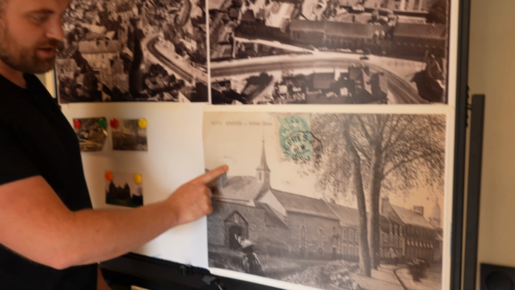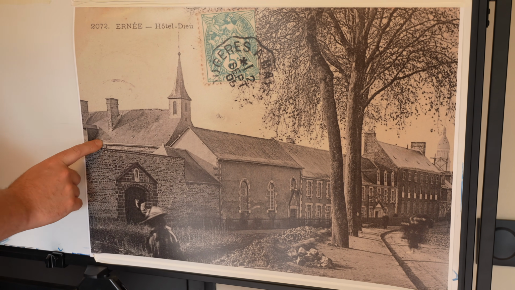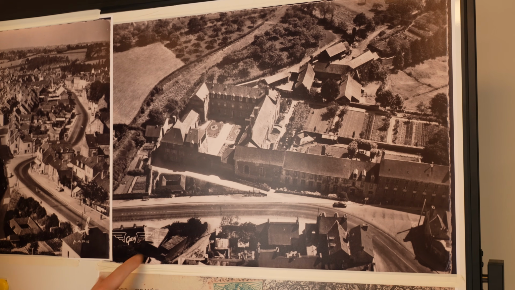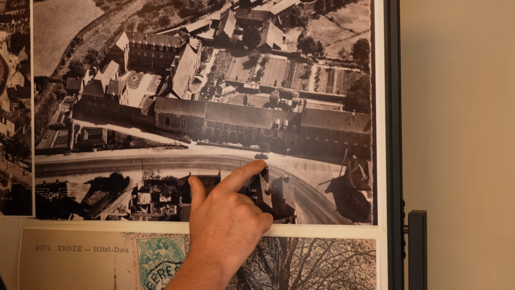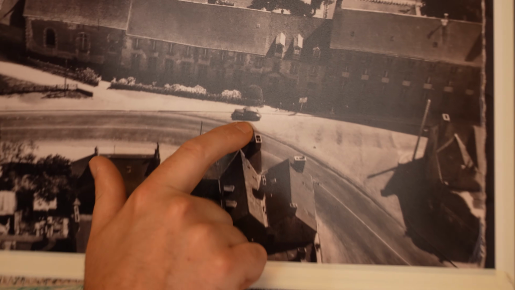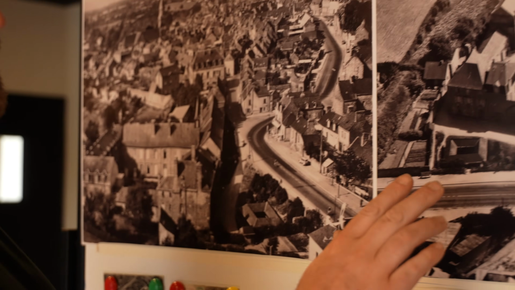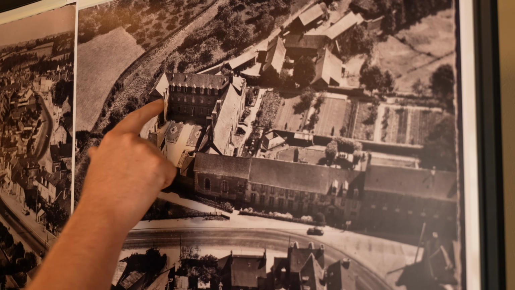This one was actually taken in 1946, so after the war. This one I'm not sure of. I think it might have been the 50s or the 60s, taken from an aeroplane. Mind you, look at that car. That is more like the 50s. And this one is probably around the same time as well. But what's really interesting about this one, which was the best one that I found so far, is you can actually see into the courtyard.